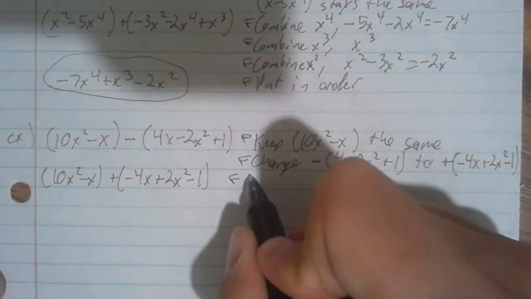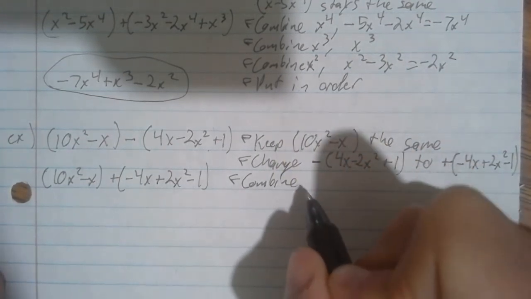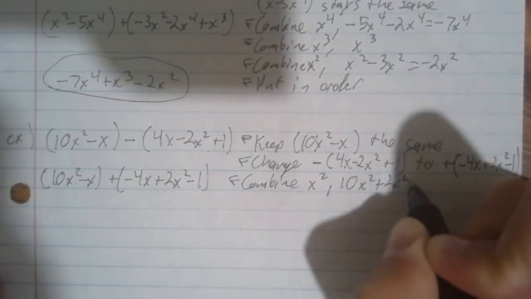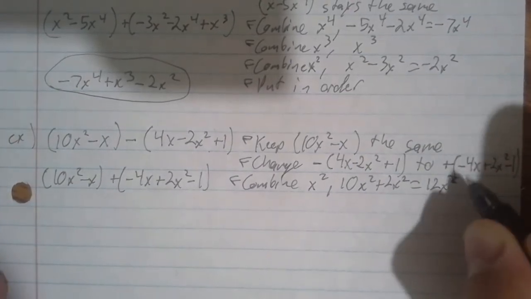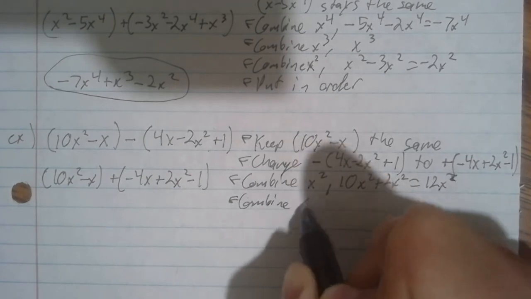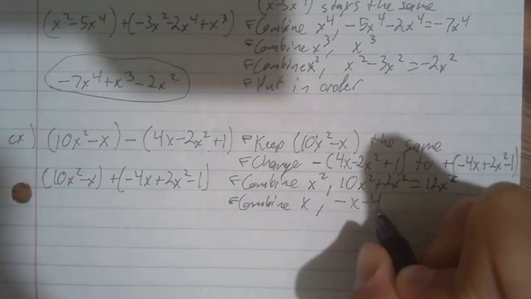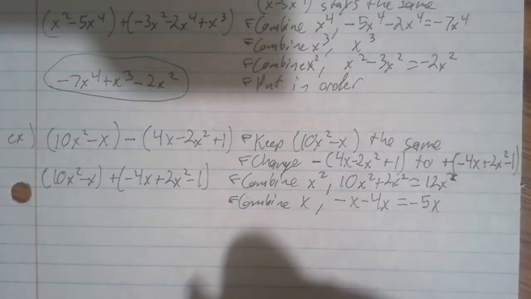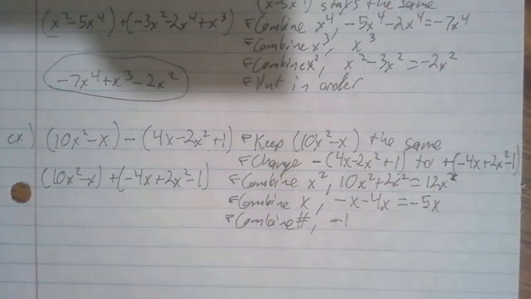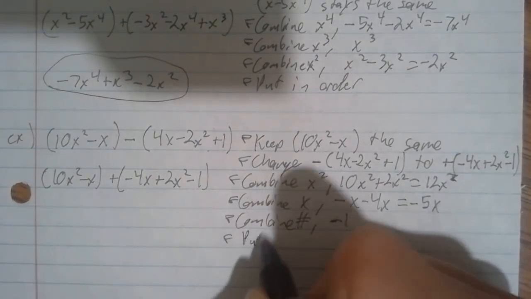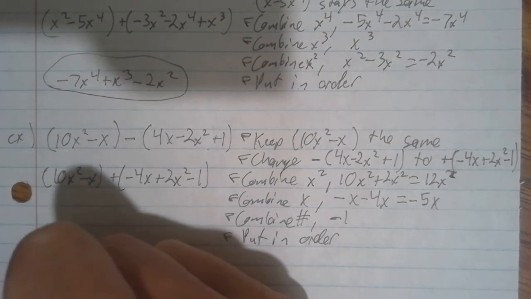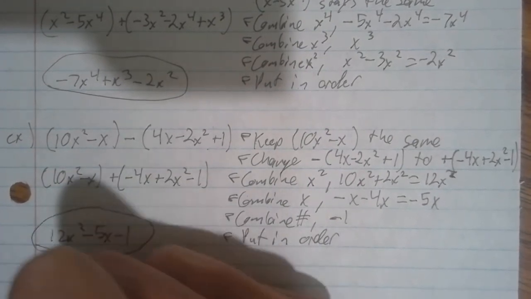Now we can just start combining. So we combine our biggest, so that's x squared. So we get 10x squared plus 2x squared, which gives us 12x squared. Then we combine our x's. We get negative x minus 4x, giving us a negative 5x. And then we combine our numbers, which is just negative 1. And then finally, we put in order. So that is 12x squared minus 5x minus 1. That's it.